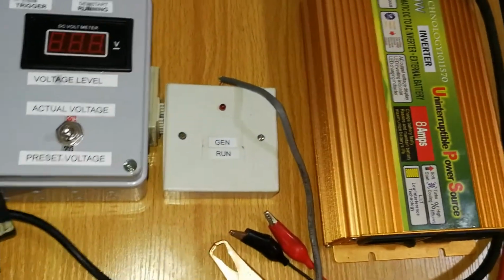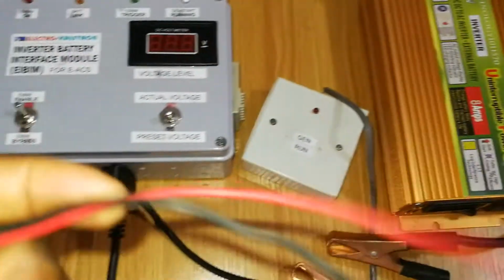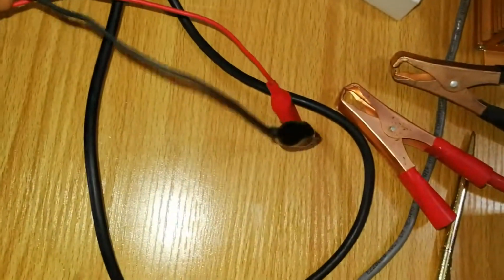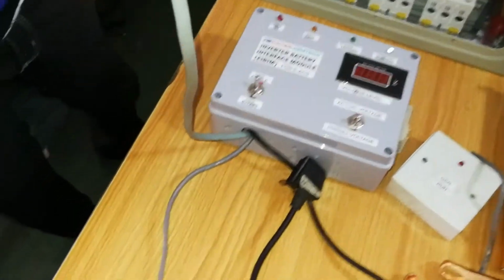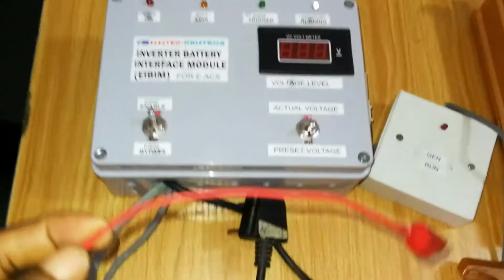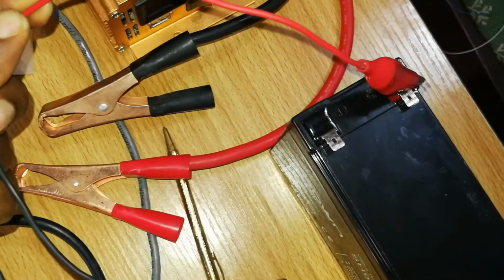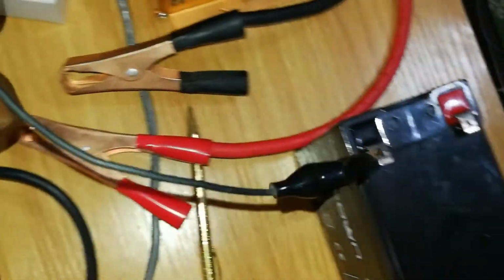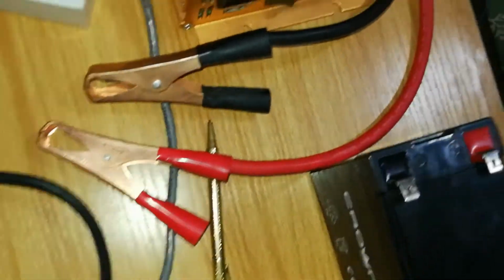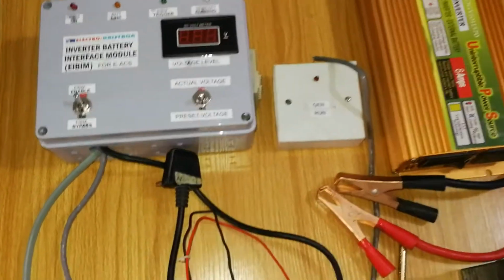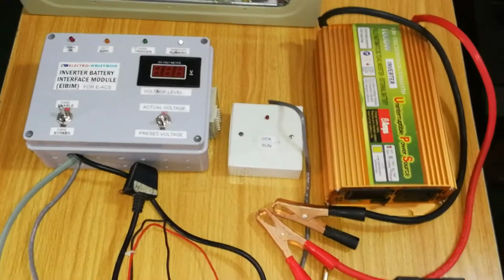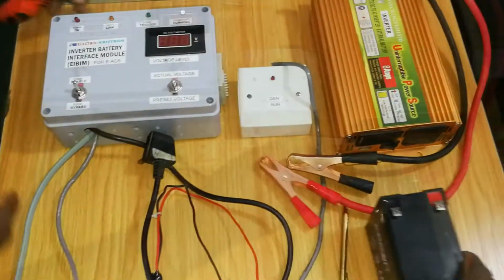Here we have 2 crocodile clips coming from the EIBIM. The red is the positive connection to the battery positive terminal, and the black one is for the negative battery terminal. So at this point we are all set to begin our connections. TJ, can you help me with the connections, please?